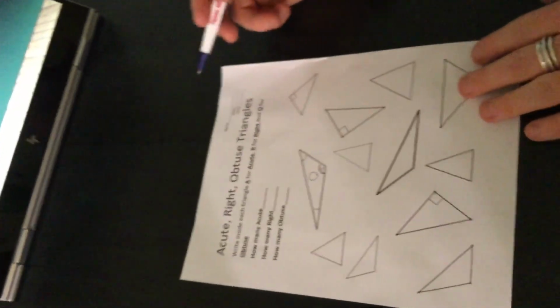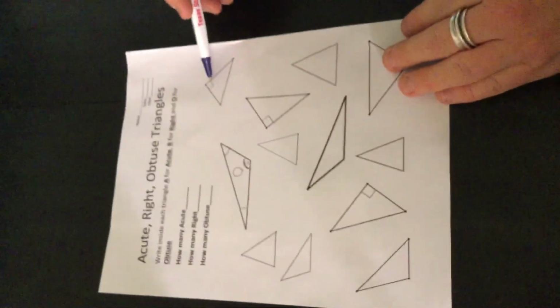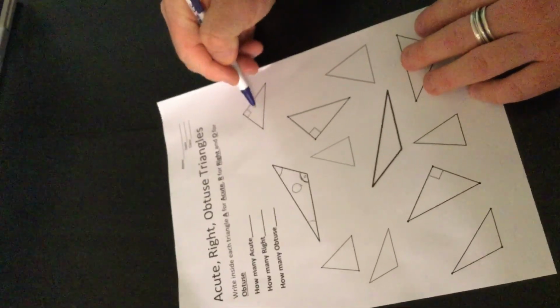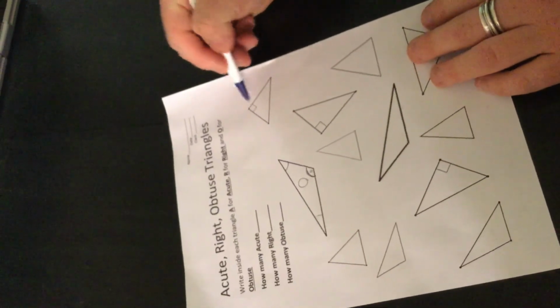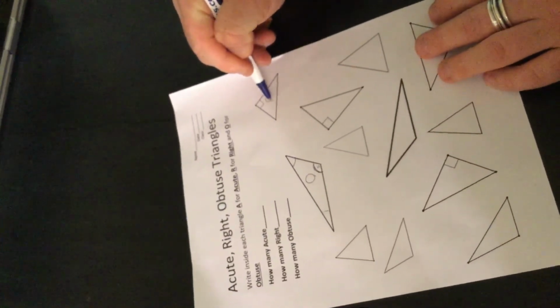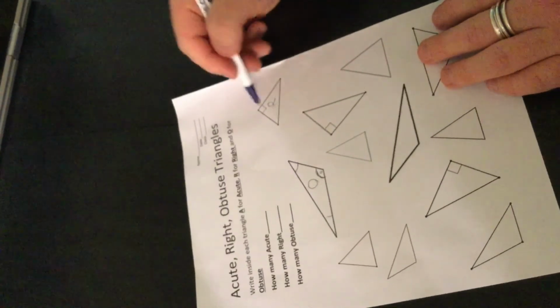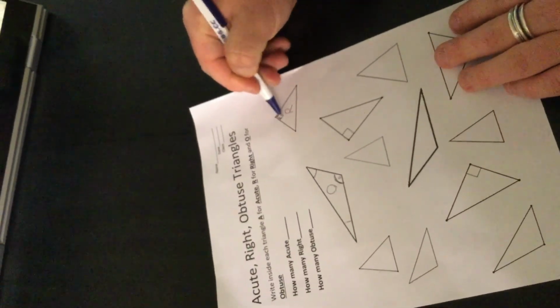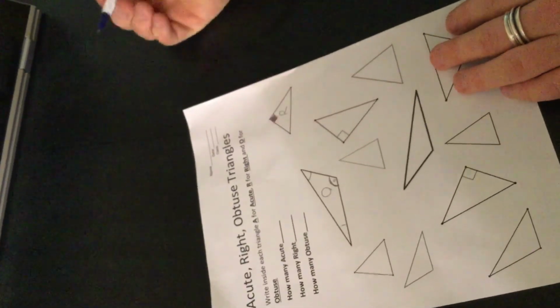All right, so let's look at this one right here. So the first thing we notice is this one has a square. So we instantly know that this is a right angle, and we will be able to put an R inside of it because it has this square right here. Try to make it easier for the camera to see.